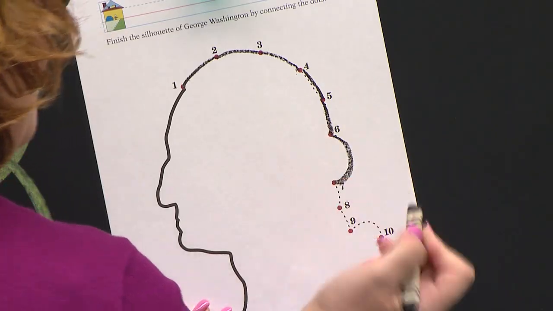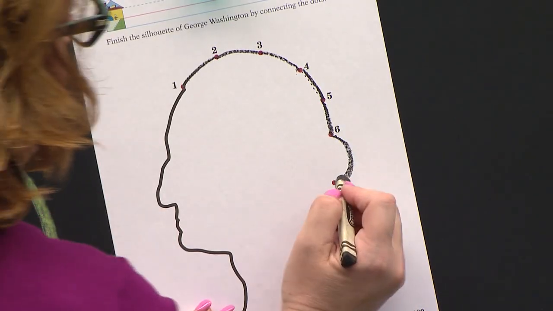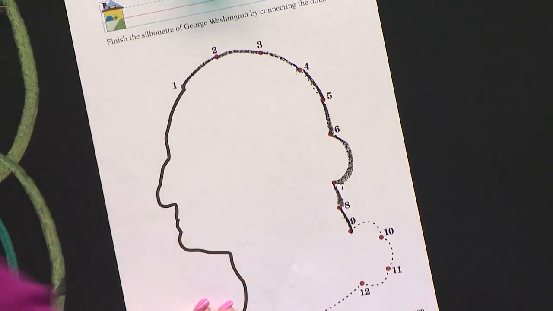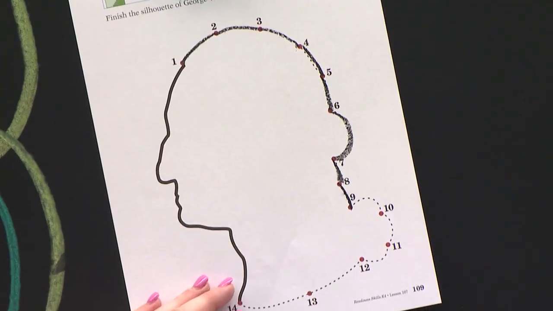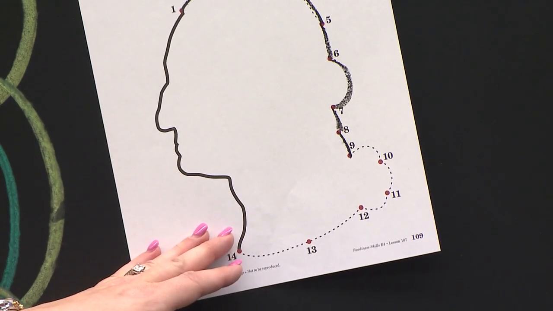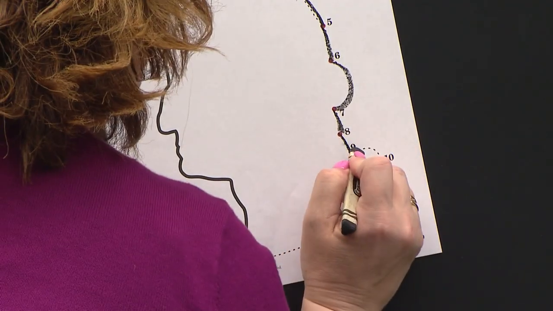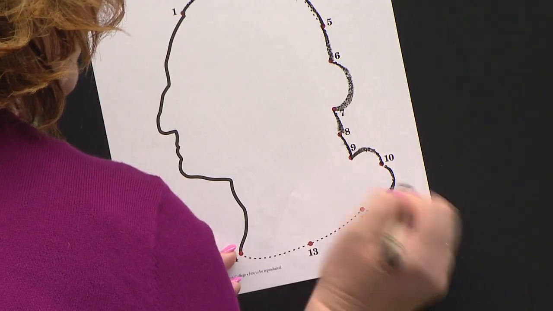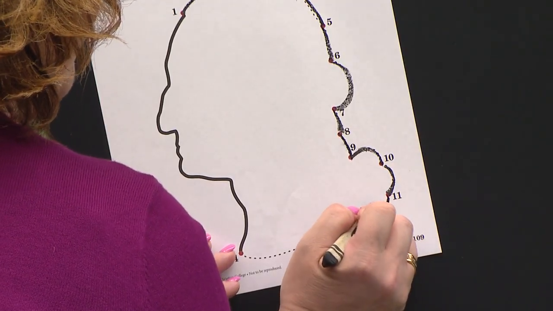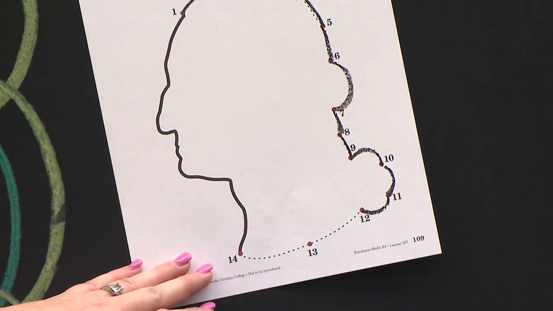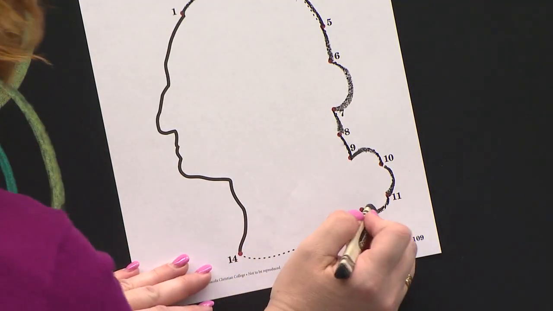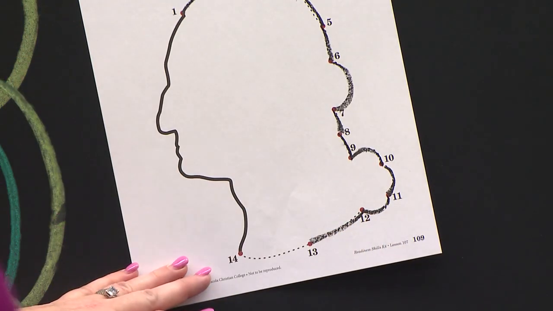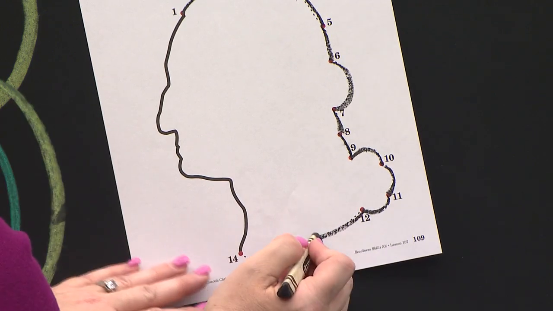So I'm on 7. What comes next? 8. Then what? 9. And then look, at number 9, there's a curve. There's a couple of them from 9 all the way to 12. So watch. I'm going to curve from 9 to 10. I'm curving from 10 to 11. I'm curving from 11 to 12. What comes next? 13. How do I make a 13? A 1 and a 3. And then what comes after 13?